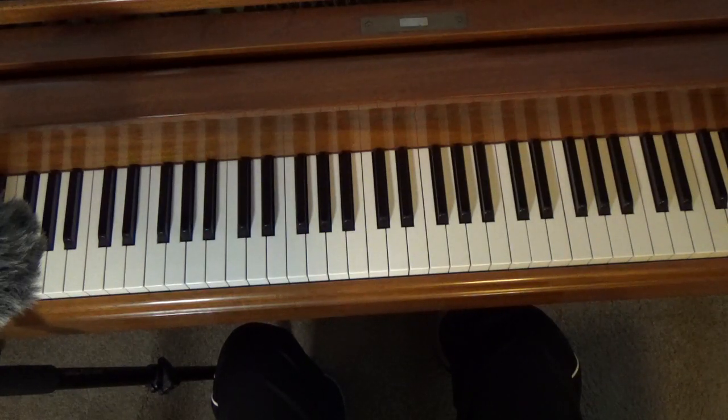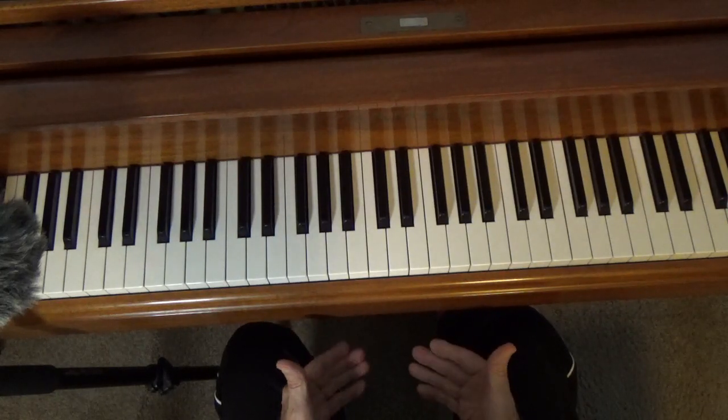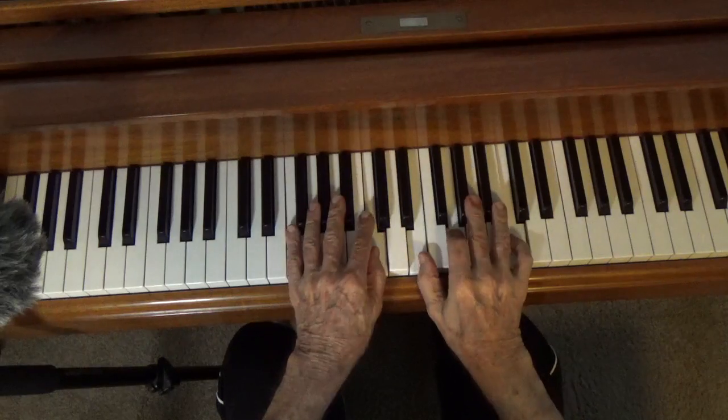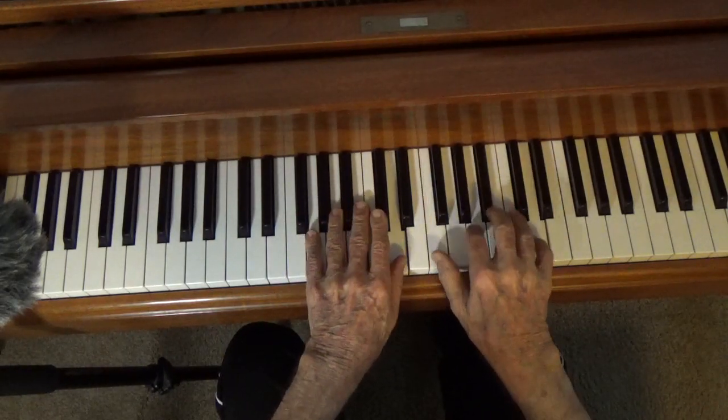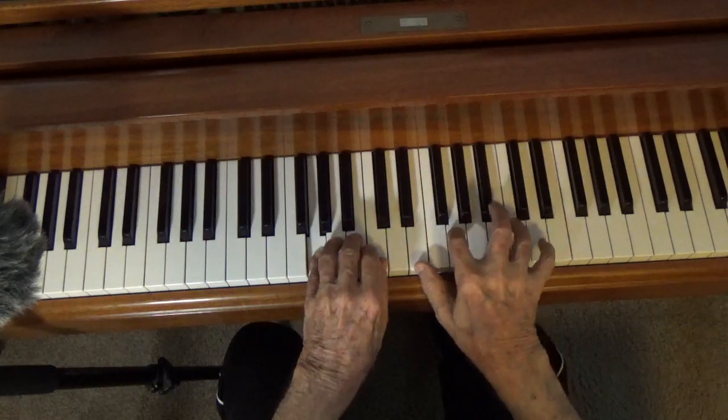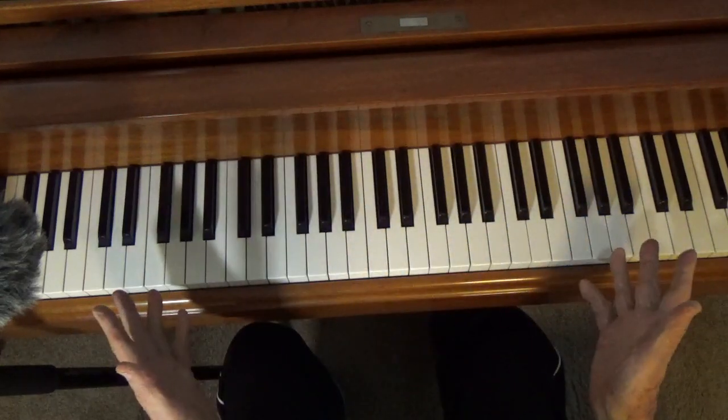And from that we can do a lot with it that is different than what Bach did, even though we use his progressions. 1, 2, 5, 1. Completely different, of course.